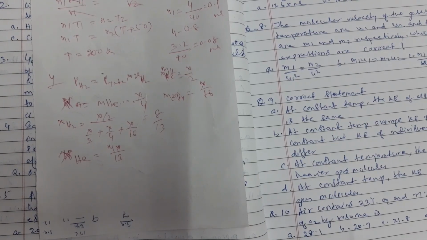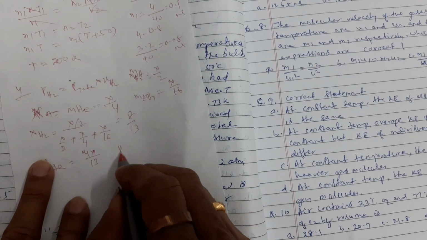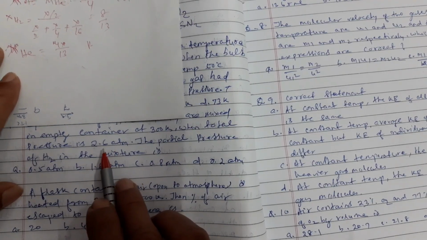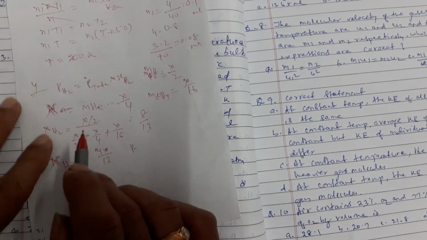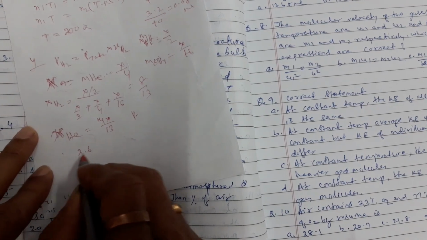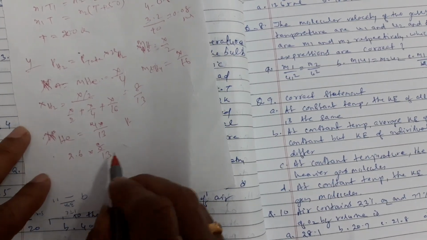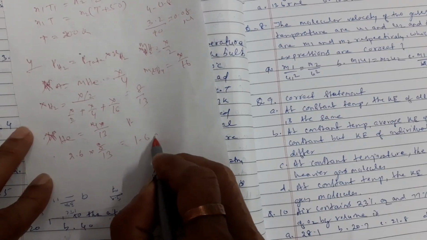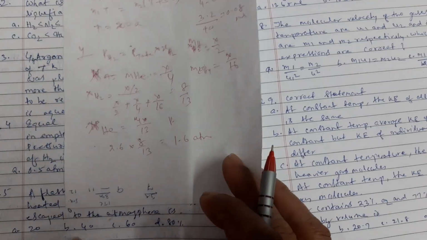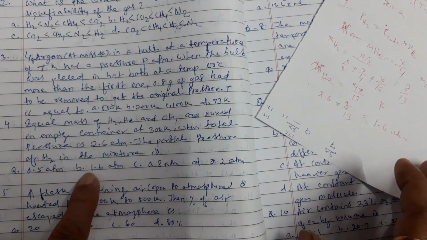According to this, the total pressure P total is given. You see here P total is given as 2.6 atmosphere. So for hydrogen, how will we get the partial pressure? 2.6 multiplied by 8 by 13, so you will get 1.6 atmosphere. So out of the choices, B is the correct answer.